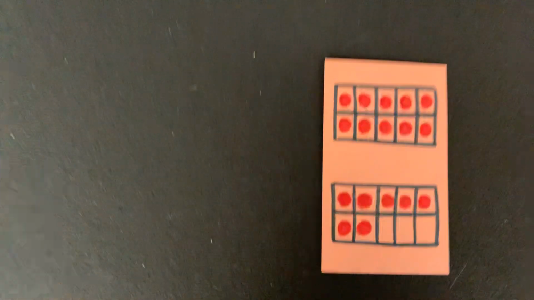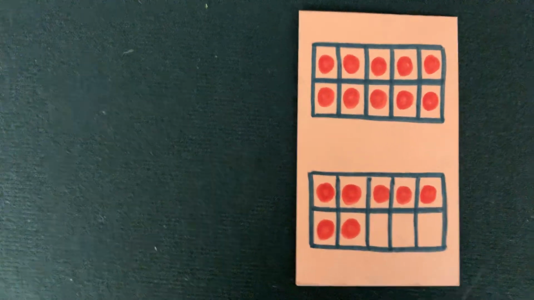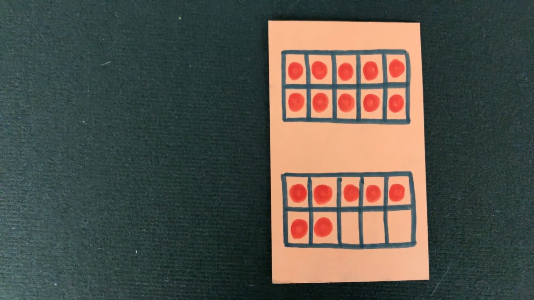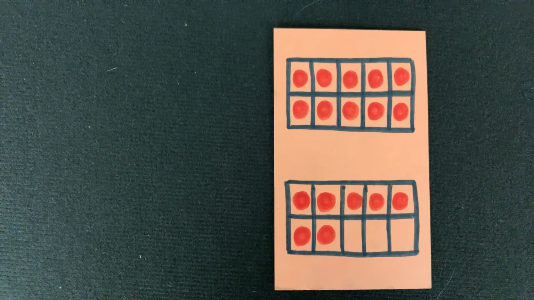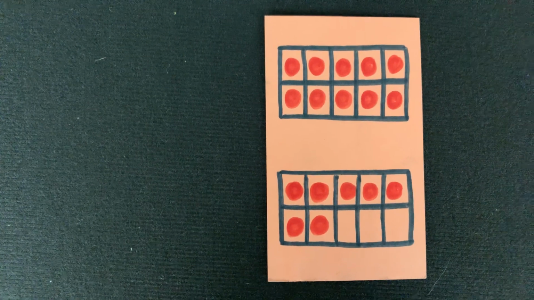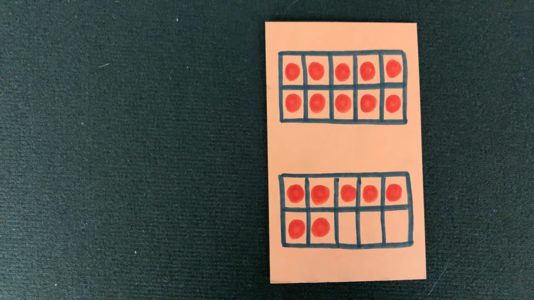You probably already know the answer to this one if you know how to count in order. Because I am going in order today, right? So what would be... The last one was 16, right? So what's our next one? You might already know the answer to this one.